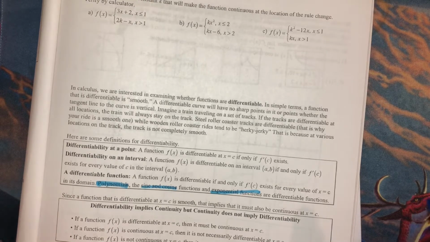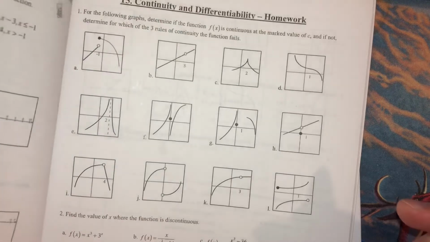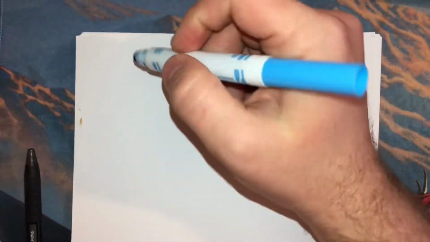So we've got some examples. So when is something not going to be differentiable?